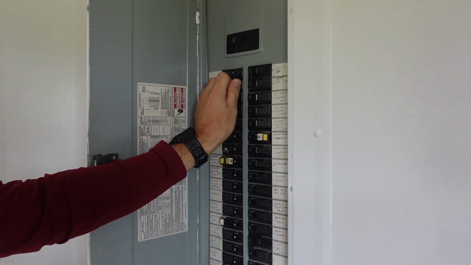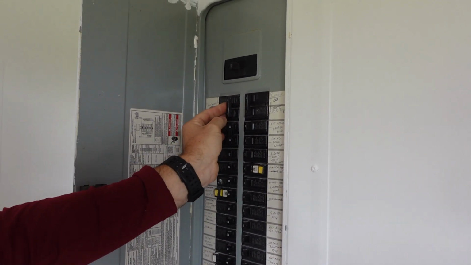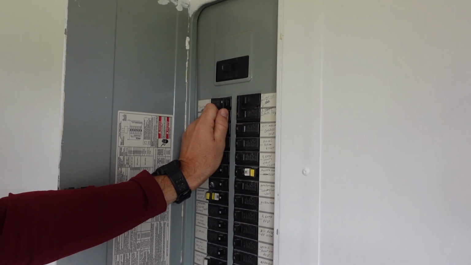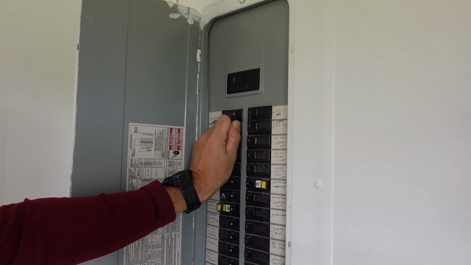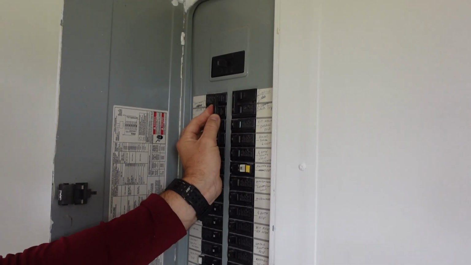And when you go to press it on, it's not going to go completely on. You will actually have to turn it off, then turn it on. So it'll be right here in the middle. And when you go to try to turn it on, it's going to pop right back. So what you'll have to do is turn it off and then turn it on.